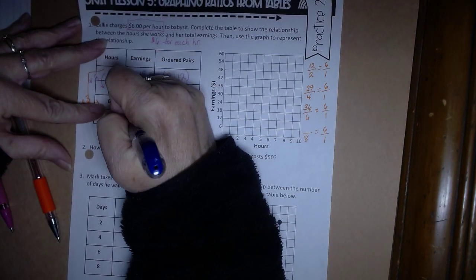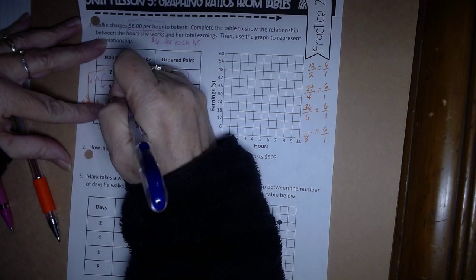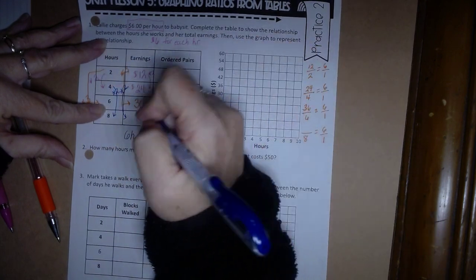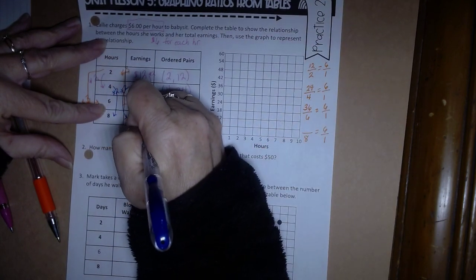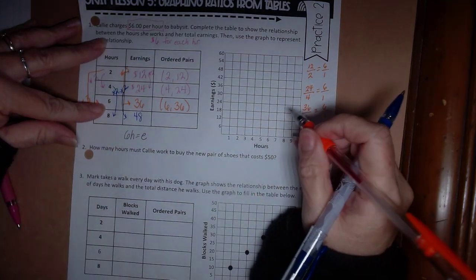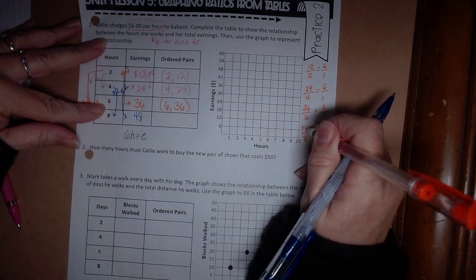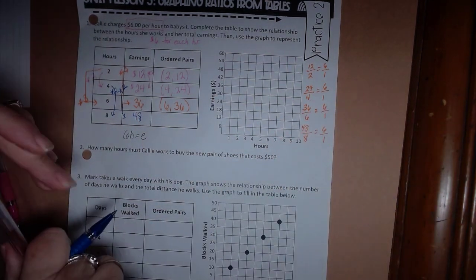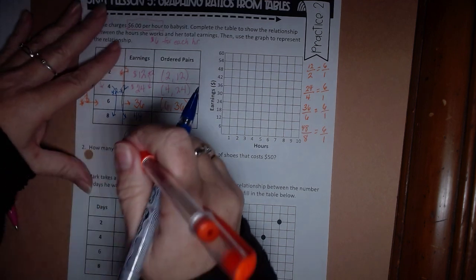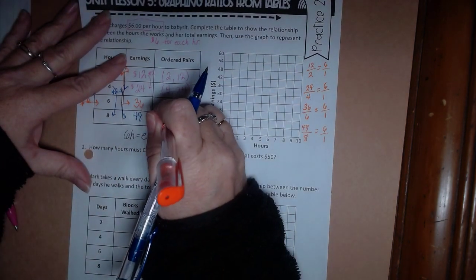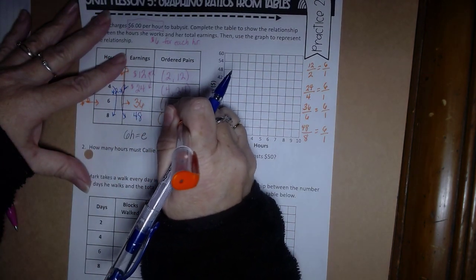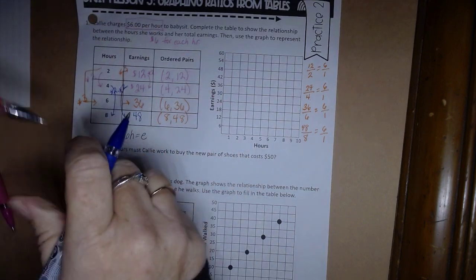So 24 times 2 will give us 48. Let's check that over here. Is 48 divided by 8 equal to 6? It is indeed. Our ordered pairs are 8 and 48.